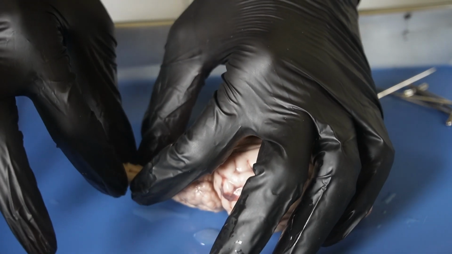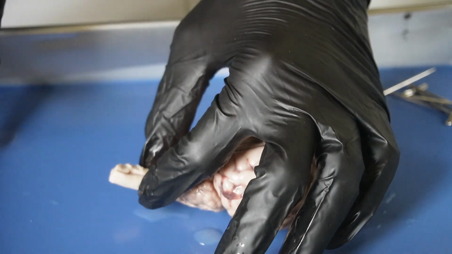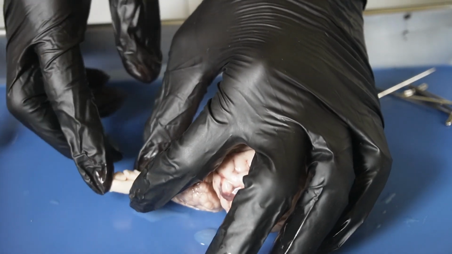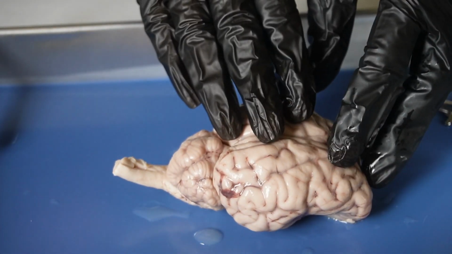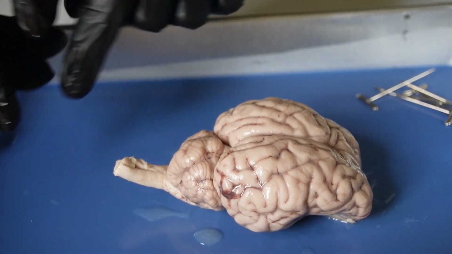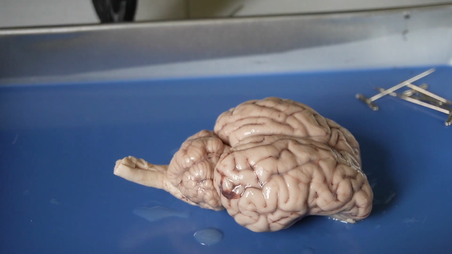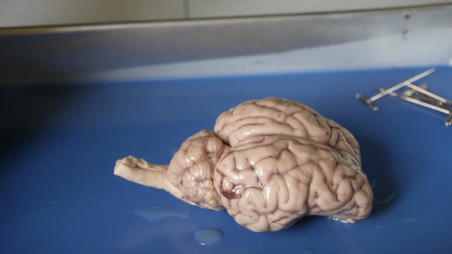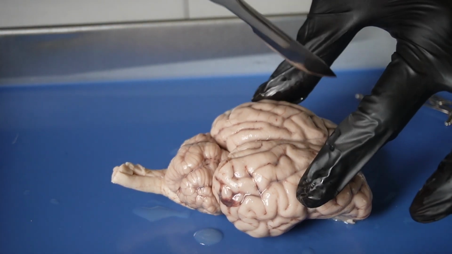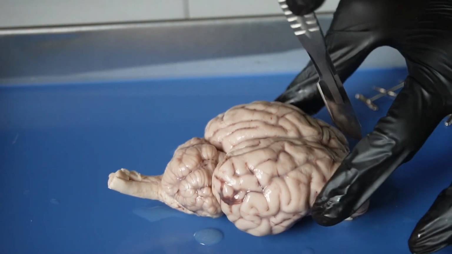The spinal cord essentially sends messages from the brain to the rest of our body. So now I will make a sagittal cut here.